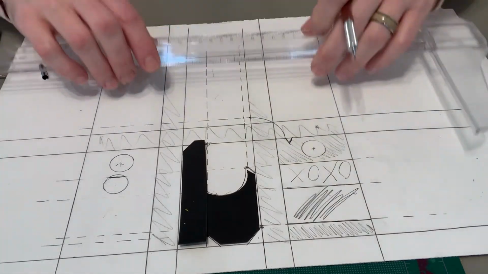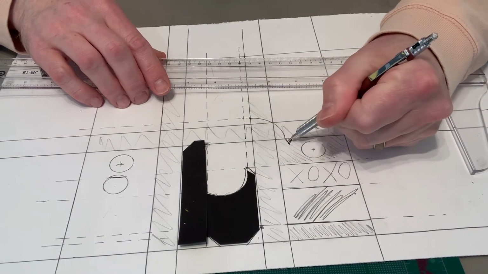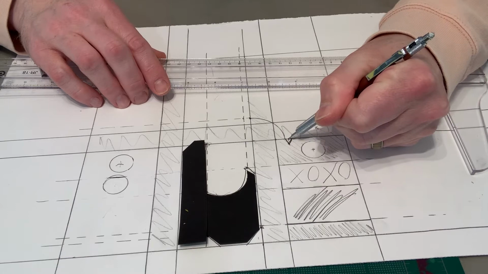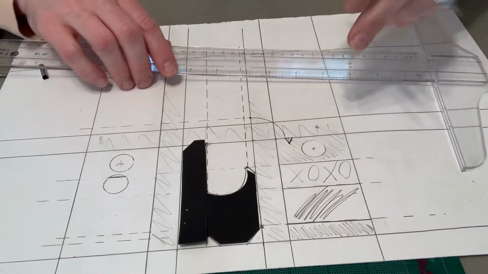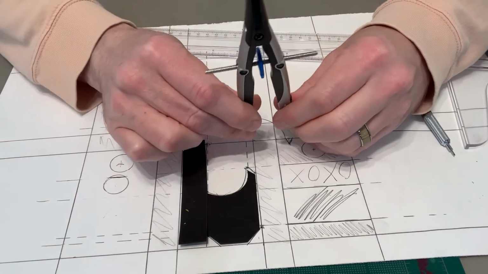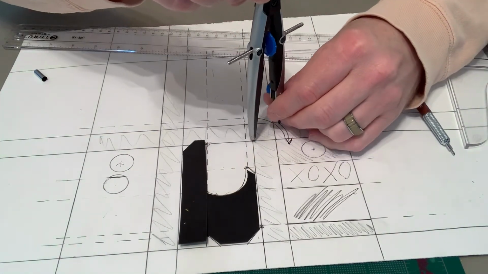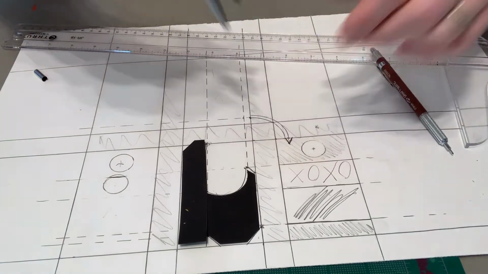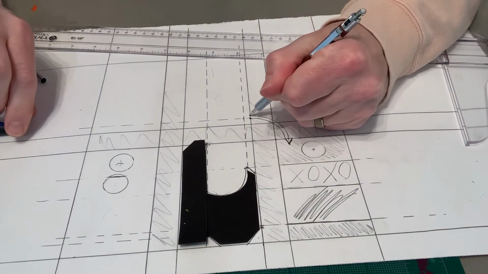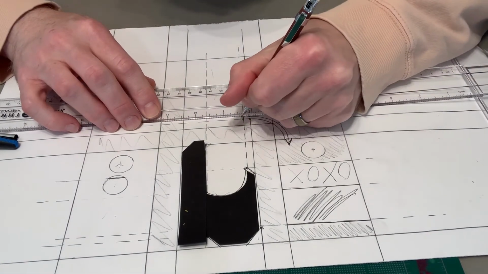And I need to go over now and account for this bottom of the V, so I'll bring that up to this top edge of the box. And again, this is getting more complex. Another transfer arc up, another point, another guideline.